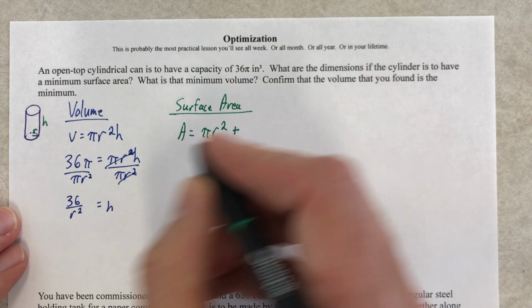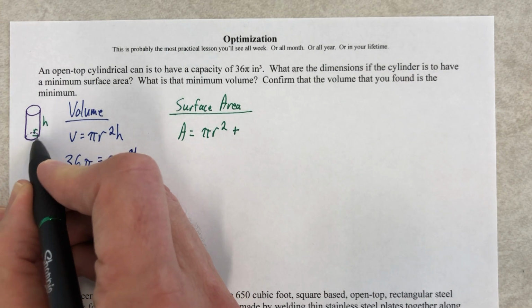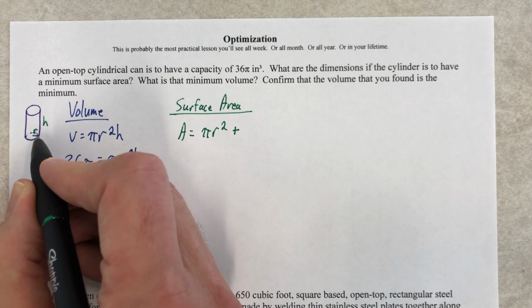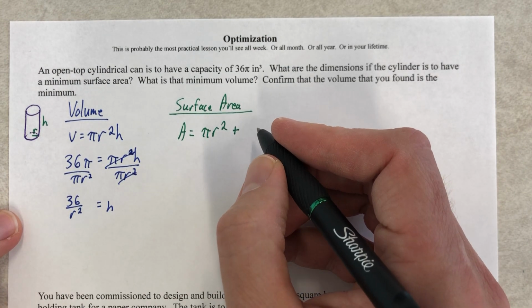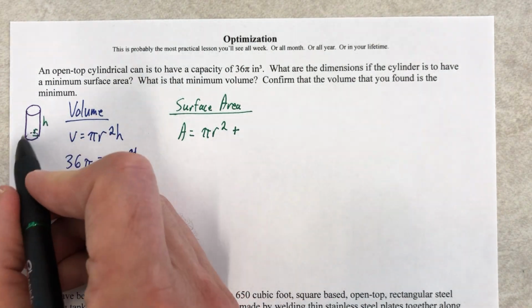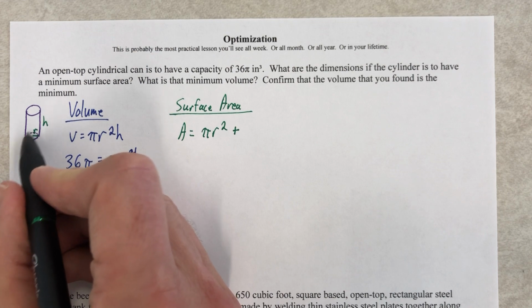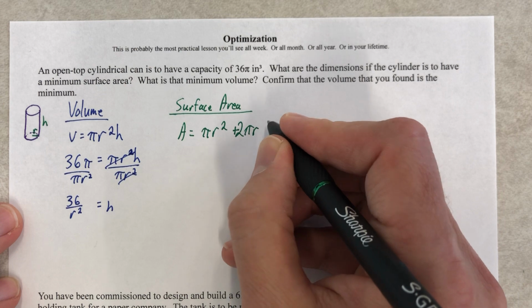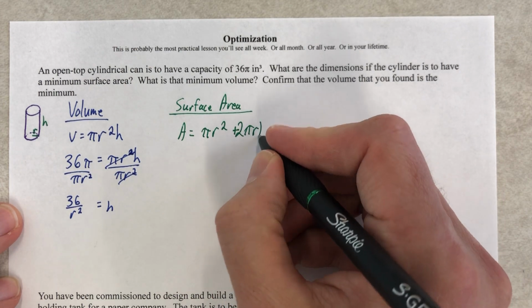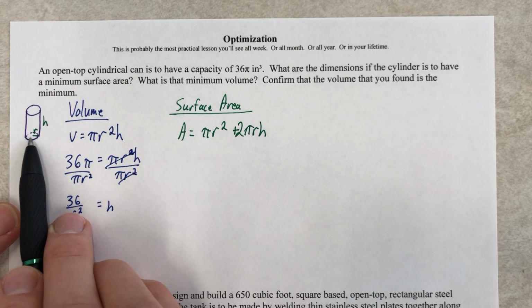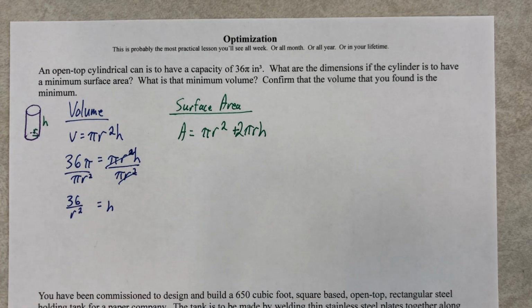Rectangle is base times height. Well, the base of this label, as it unpeels, would really be the same length as the circle's edge. Here's the word I'm aiming for: circumference. The circumference times the height. So 2 pi r, that's my circumference, times my height. And again, open top, so I only have one circle to deal with here. That's the bottom, not the top. Okay, what are we going to do now? Well, we keep reading. What are the dimensions?